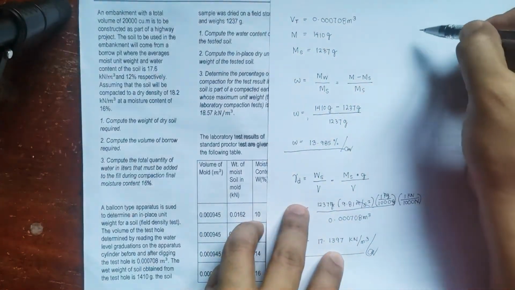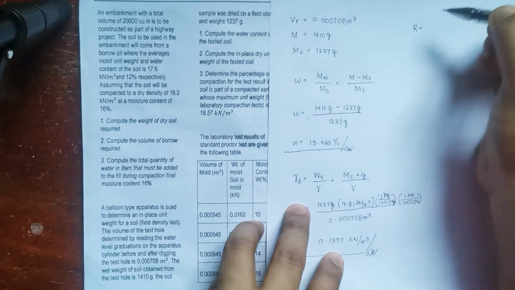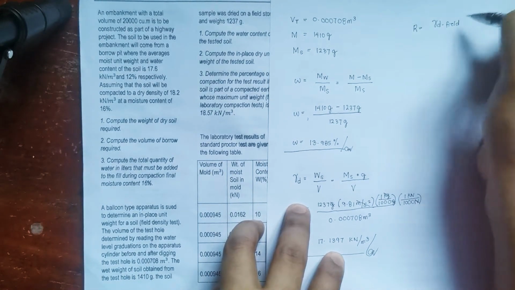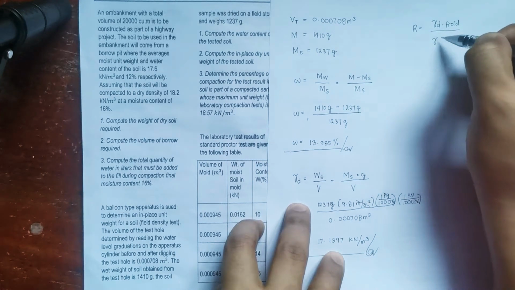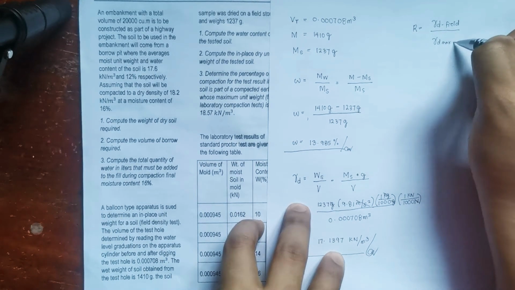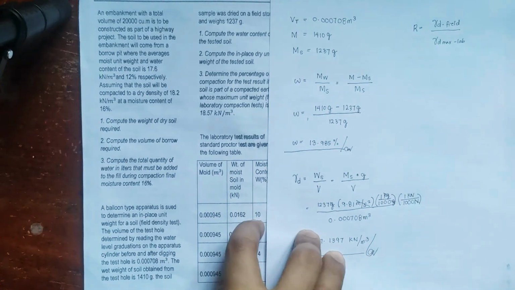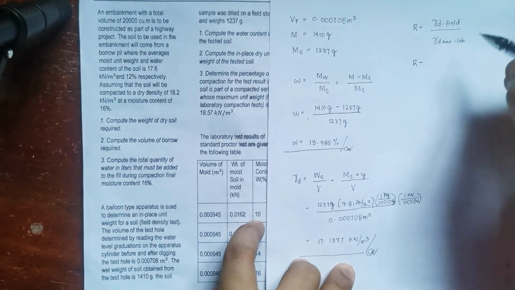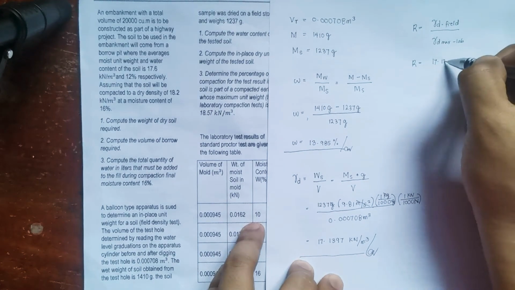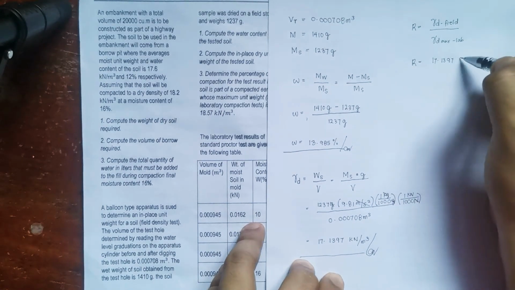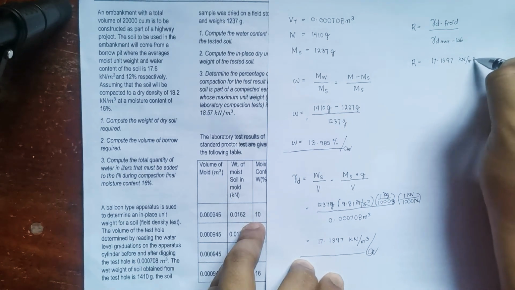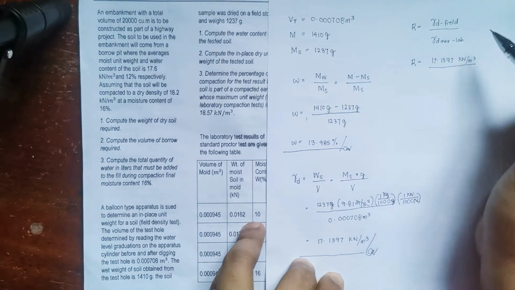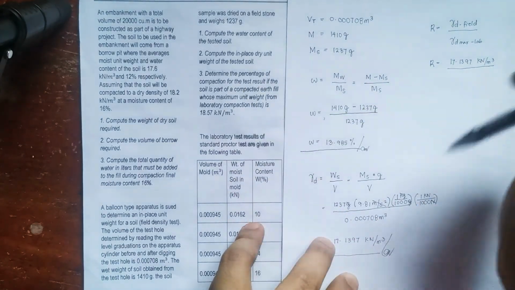So, computing relative compaction, that is the ratio of gamma dry determined in the field, then gamma dry maximum determined in the laboratory. So, relative compaction, nakuha na natin yung field dry unit weight, 17.1397 kilonewtons per cubic meter over yung maximum dry unit weight determined in the laboratory given na sa ating problem.